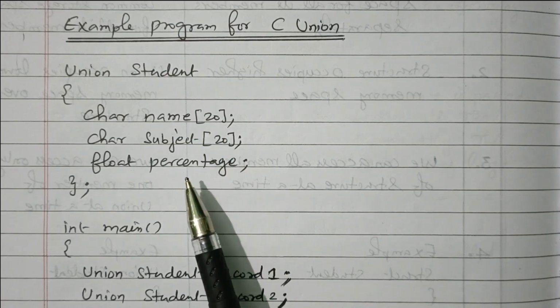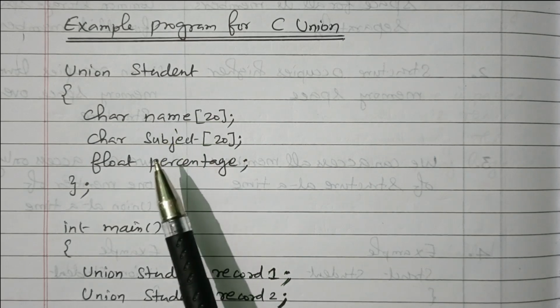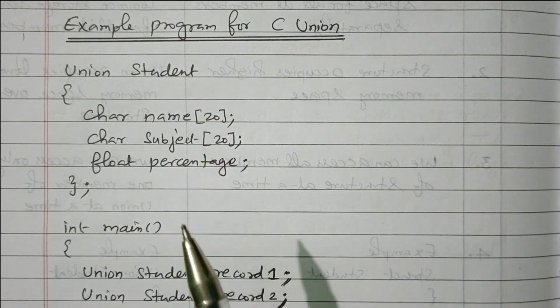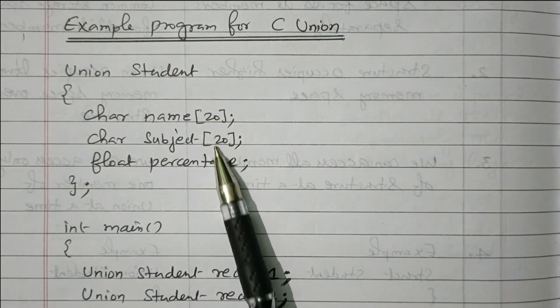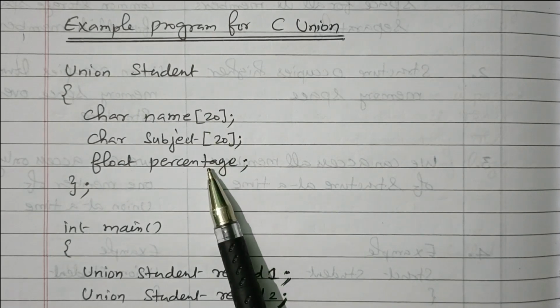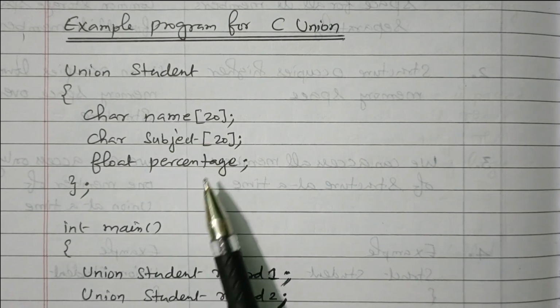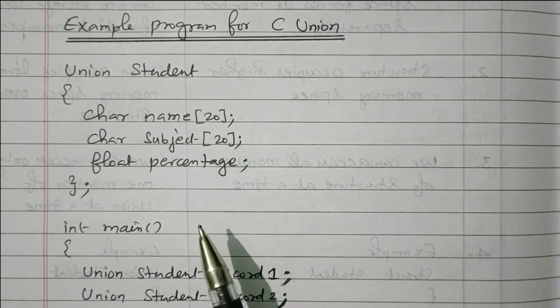Only one 20-byte block will be allocated, and in that we can store this data. Either we can store name or subject or percentage. Only one memory location with the highest storage we need is allocated. It's not allocating different memory locations for these 3 data. Only one memory location is allocated. The maximum of what we need is 20.